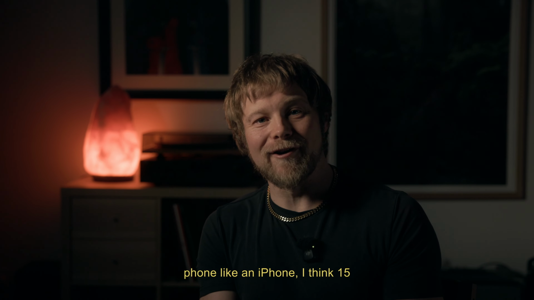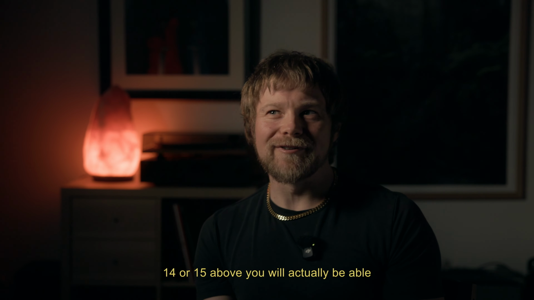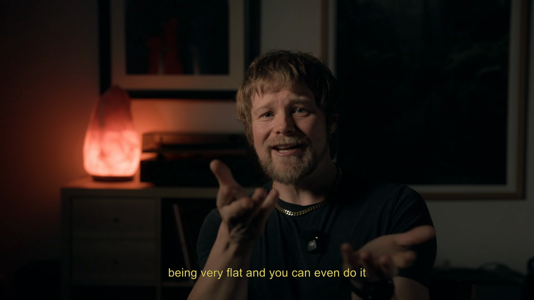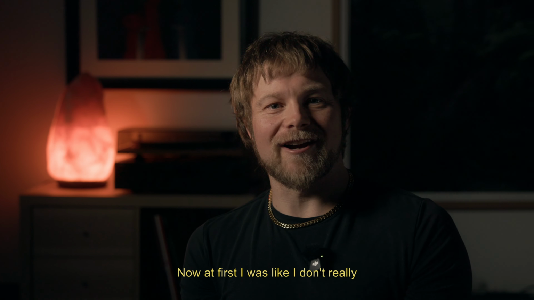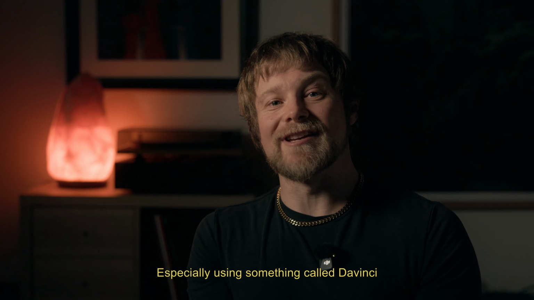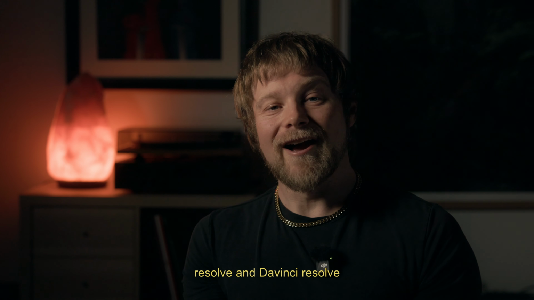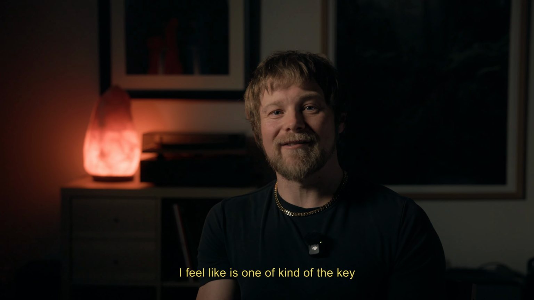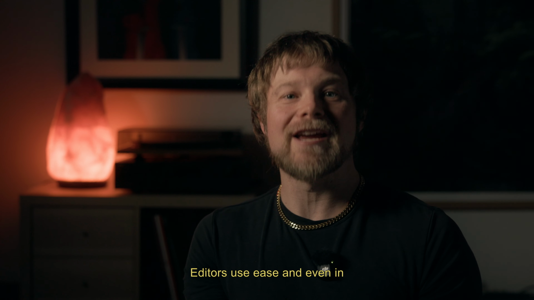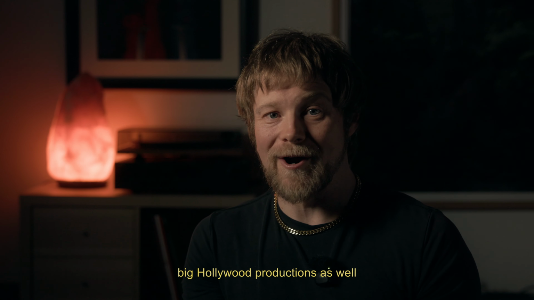And if you have a phone like an iPhone, I think 15 or 15 above, you will actually be able to shoot log footage, and you'll see it being very flat, and you can even do it on your camera as well. Now, at first I was like, I don't really get the big deal of this, and then I got into video editing, especially using something called DaVinci Resolve. DaVinci Resolve, I feel like, is one of the key standards that a lot of video editors use, even in big Hollywood productions as well.